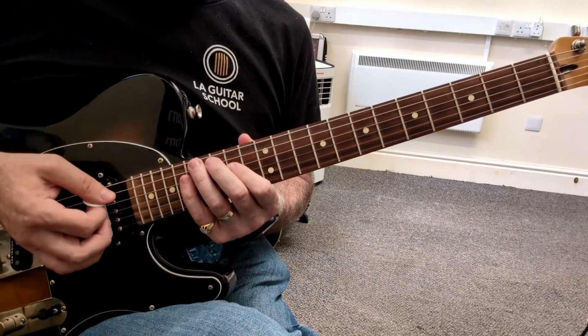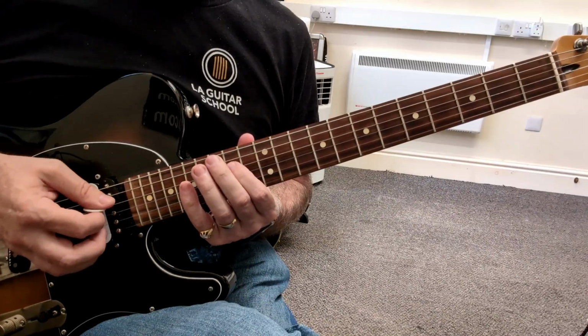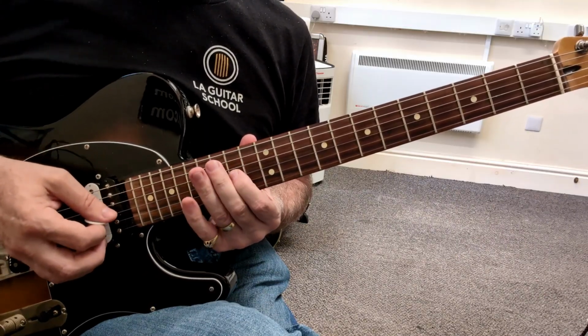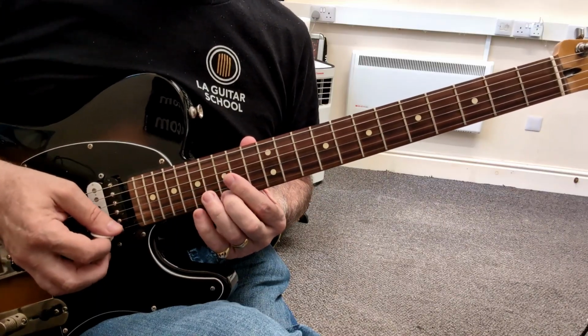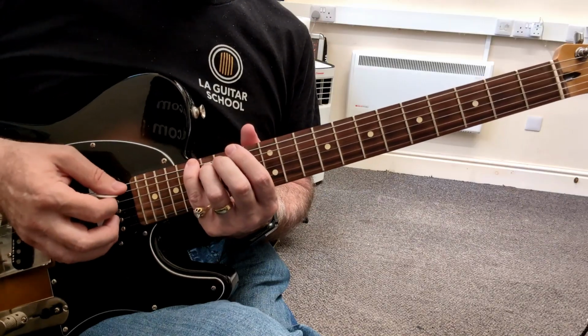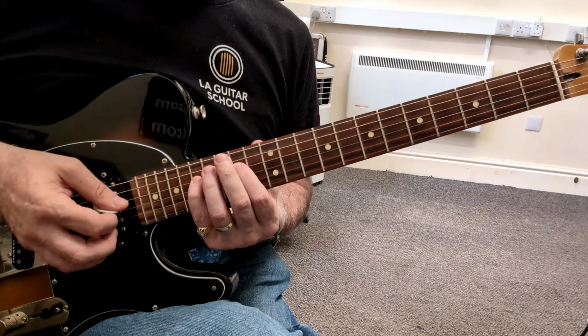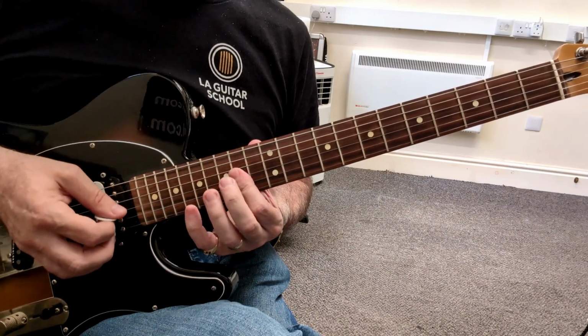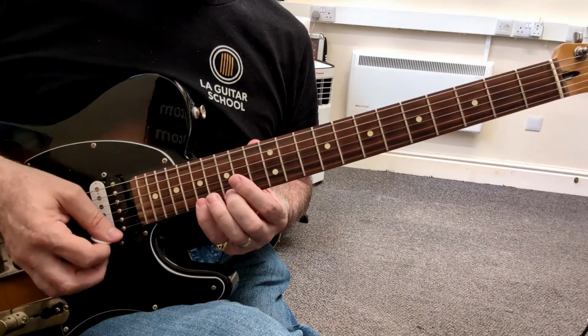Exactly the same shape, but it goes 15, 17, 16, 14, 17, 14, 14, 17, 15, 17.